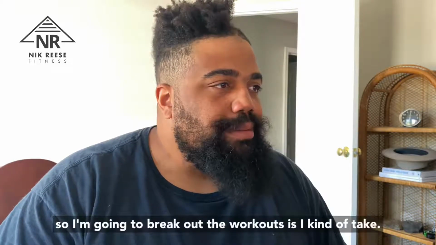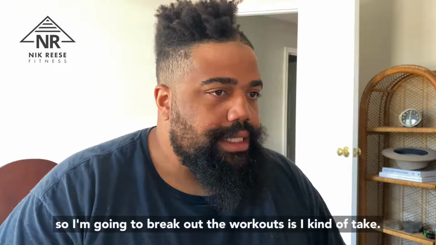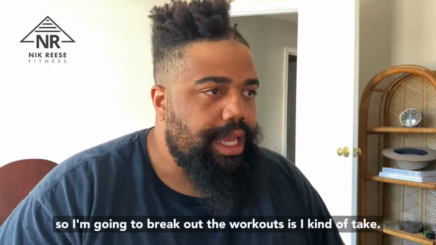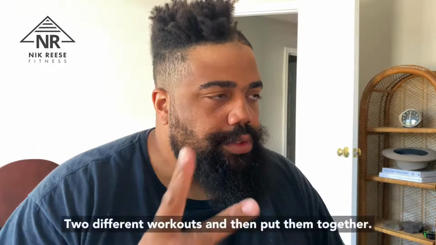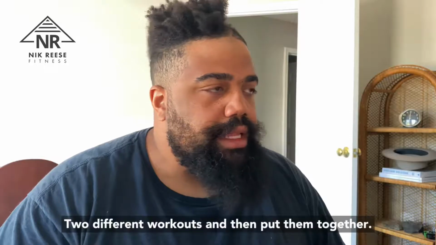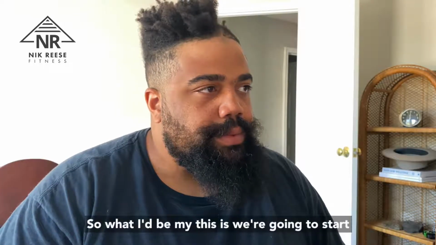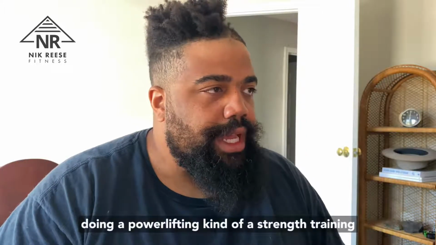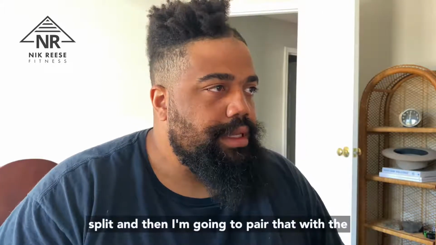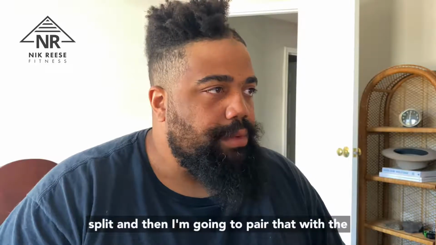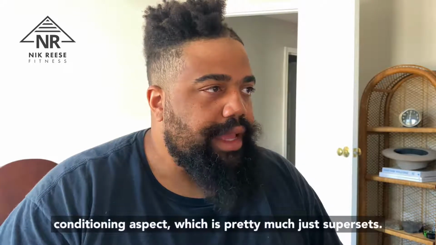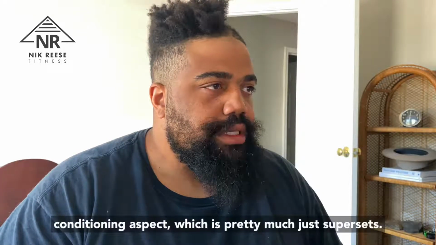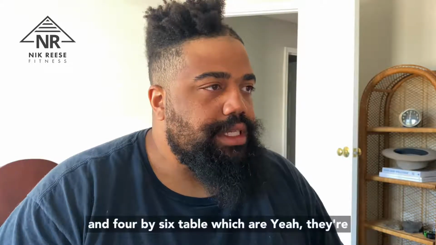So how I'm going to break out the workouts is I kind of take two different workouts and then put them together. What I mean by this is we're going to start doing powerlifting, kind of a strength training split. And then I'm going to pair that with the conditioning aspect, which is pretty much just supersets and a 4x6 table.